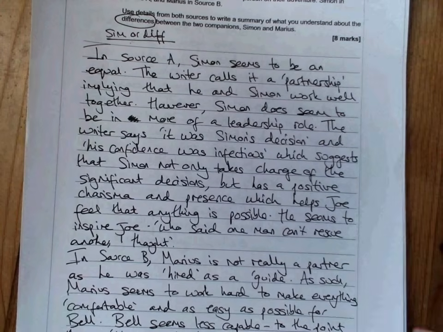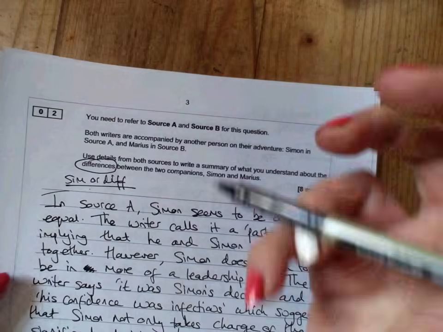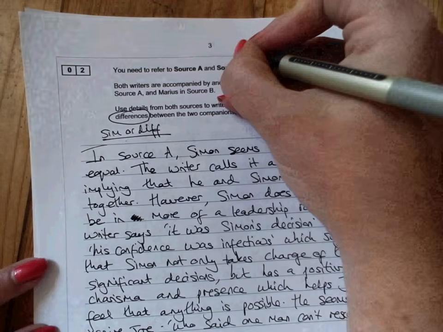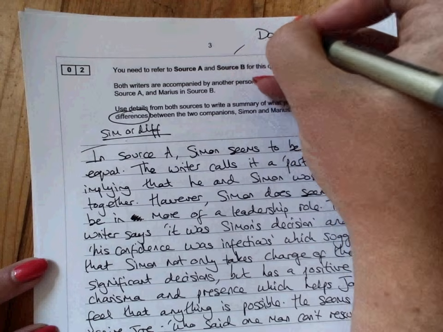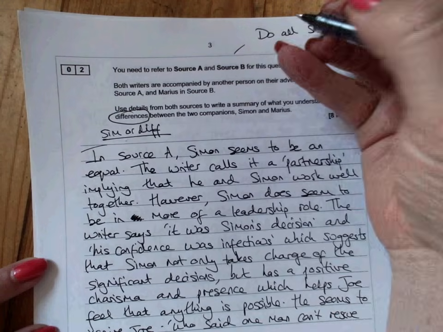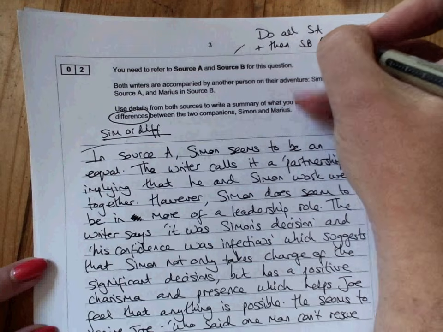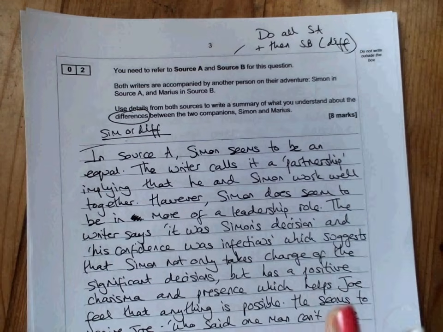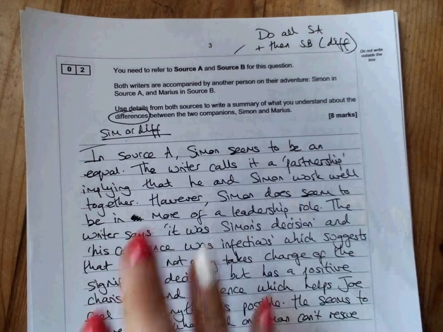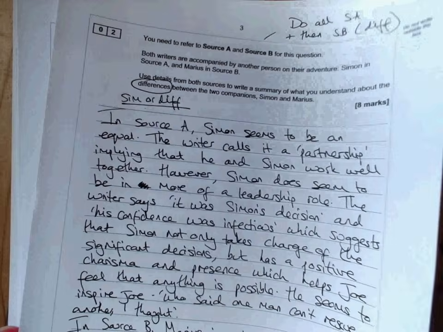Then you are looking to see how there's differences, and the method I think is most straightforward for this is to do all of source A with all your summary, all your inference, and then source B, bringing in your differences. So it's almost like 2 chunky paragraphs. A chunky paragraph about source A, summing that up, quotes, inferences, then one about source B, and in that one we talk about the differences.